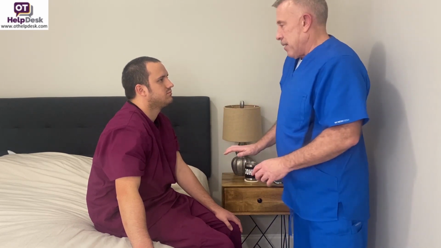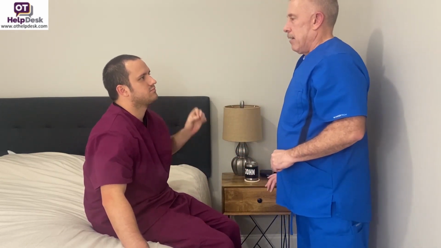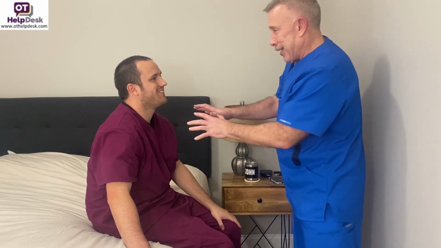And then, of course, we like to add function to anything that we're doing. So anytime you're doing this, you should add function. An example of that would be, I might go in the kitchen, I might have that affected extremity on the countertop, and I might extend it into extension. And what I might do is have them grab something from this side and reach up and put it in the cabinet. I just went to PNF, but we're not going to go there.